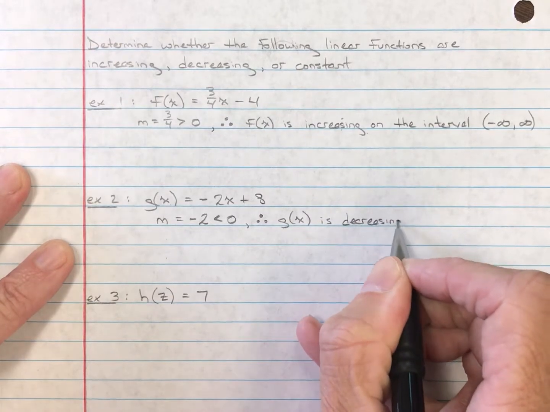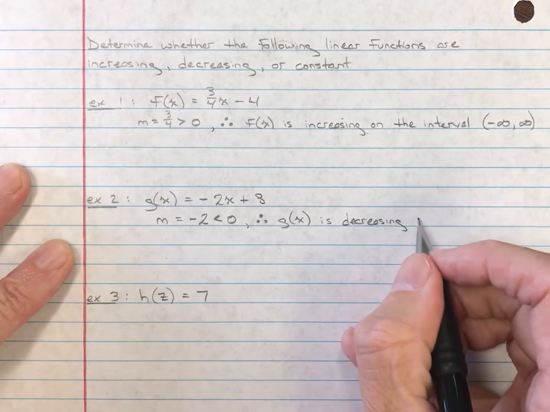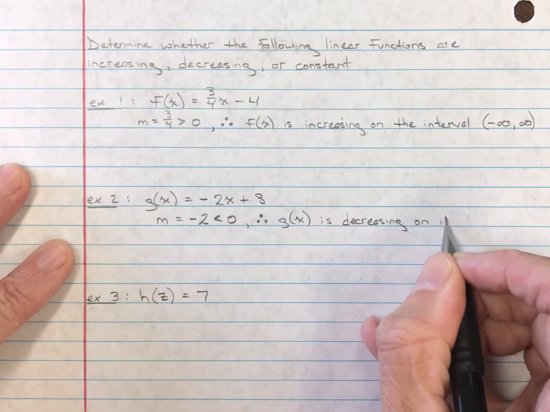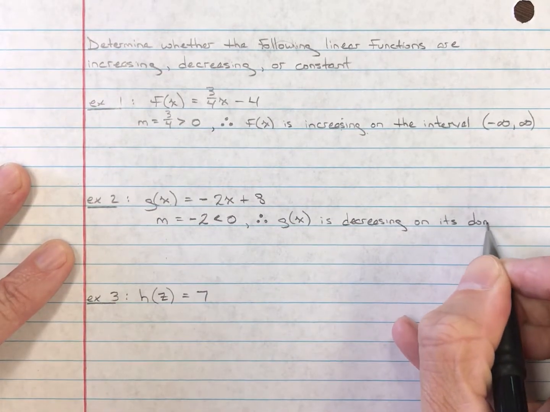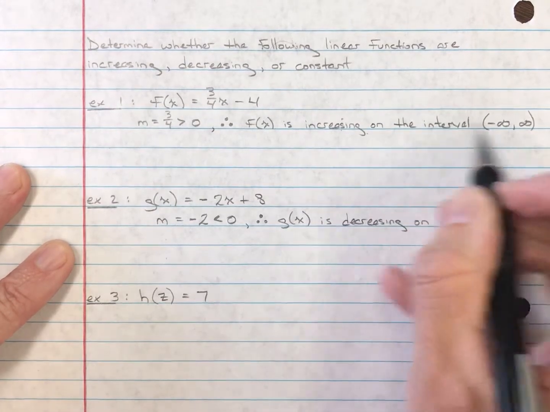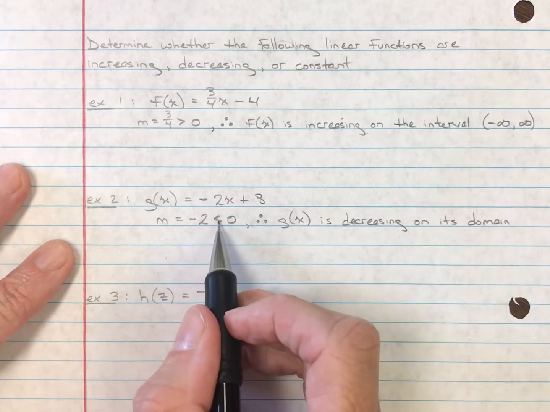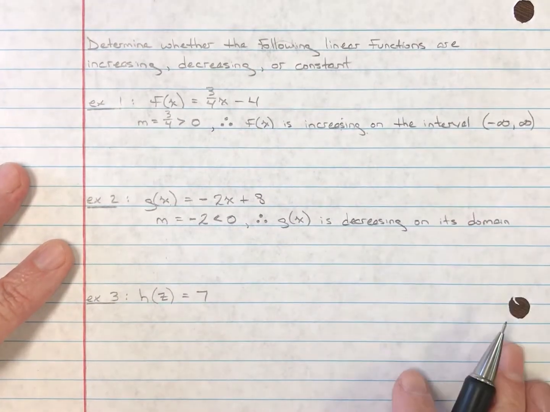And this time I'll write on its domain. So another way of writing the same thing as I wrote up here. On its domain, which we know, since it's linear, is from negative infinity to infinity.